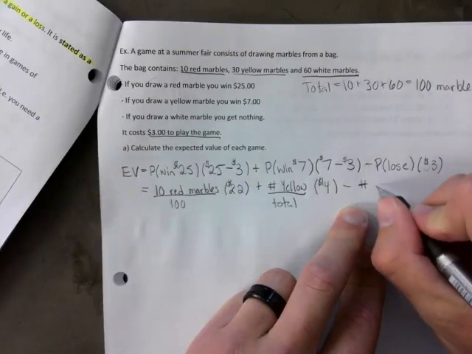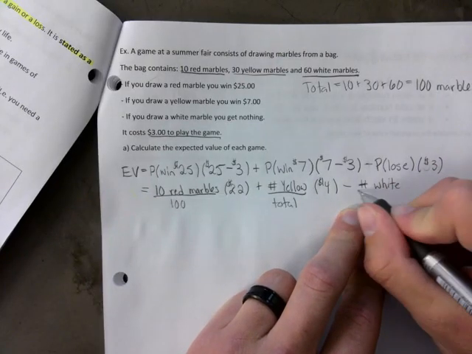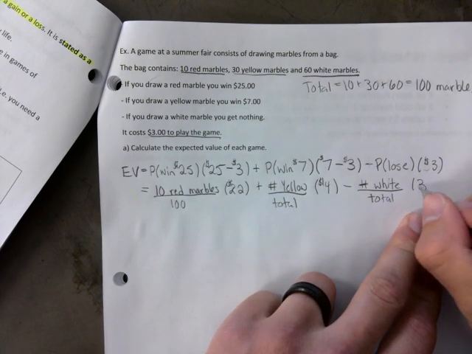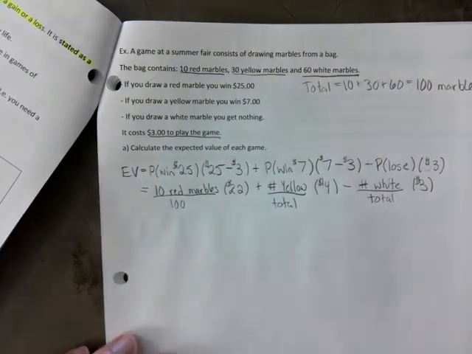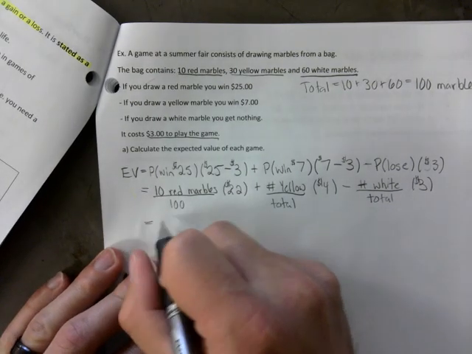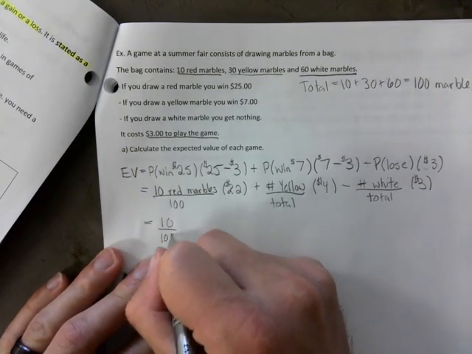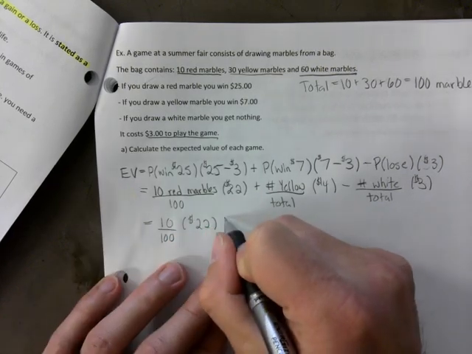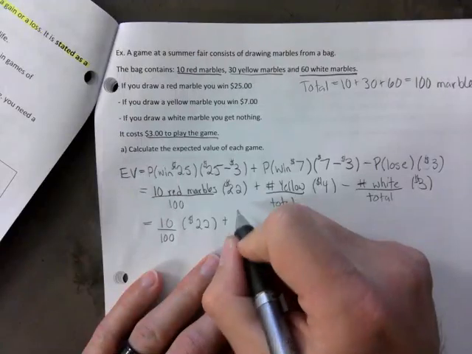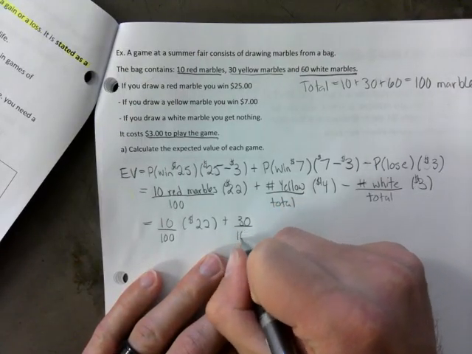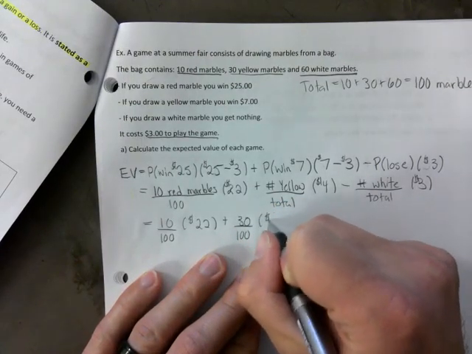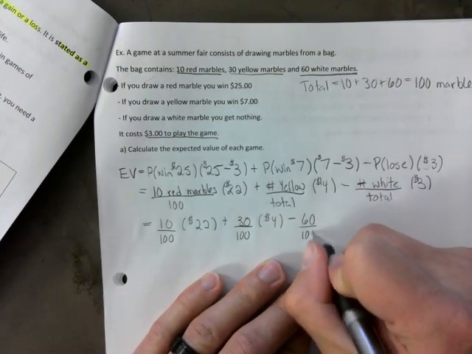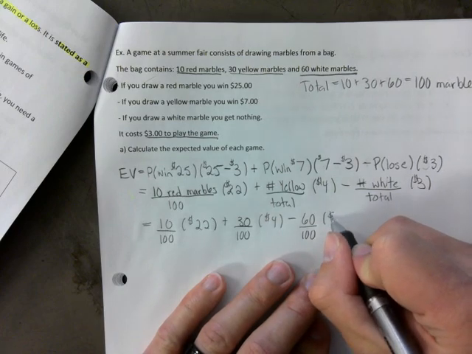So it's the number of white marbles over our total, which is 100, times the cost of $3. Right? So it's 10 over 100 times 22, plus the number of yellow, which is 30 over 100 times 4, minus 60 over 100 times 3.